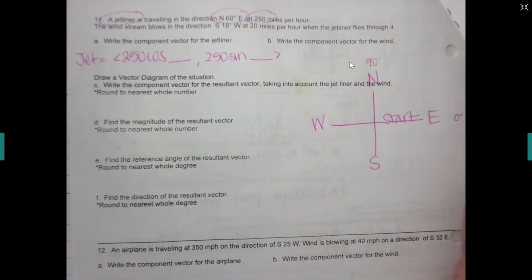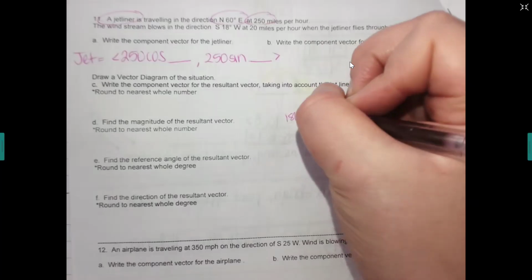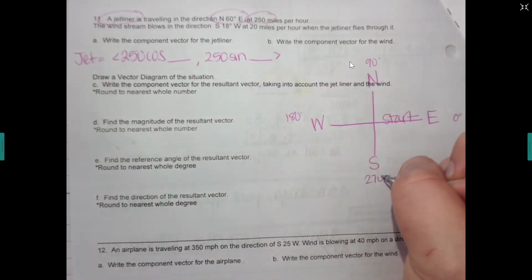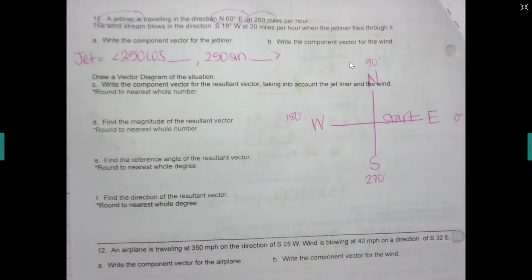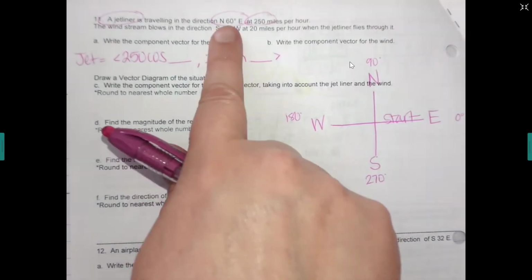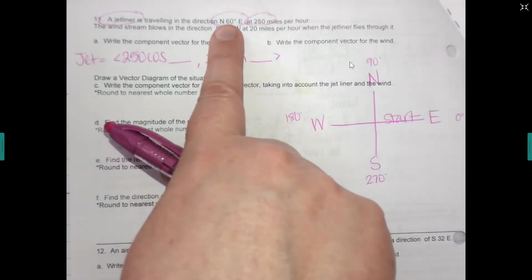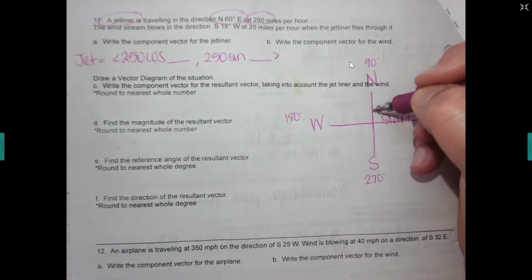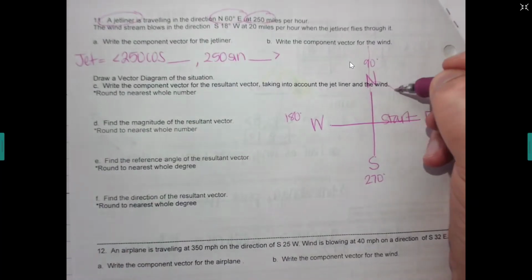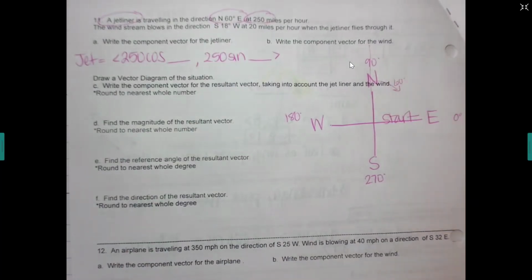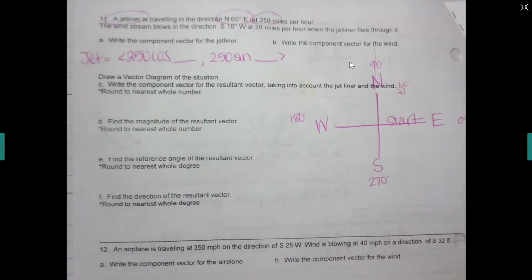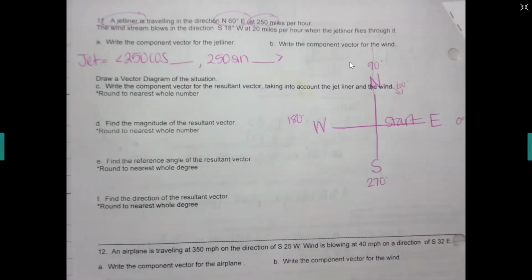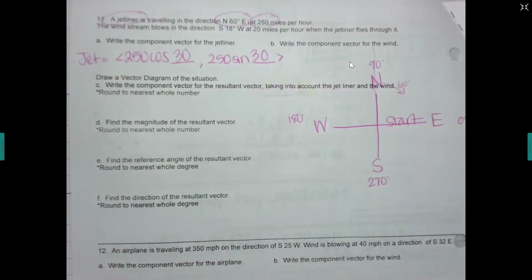What would that make west? South? Okay, so if I want to go, read it again, north 60 east, north is 90, and then I'm going to tilt 60 degrees this way. Do I add it or subtract it from the 90? 90 minus 60 is 30. And you've done your jet.